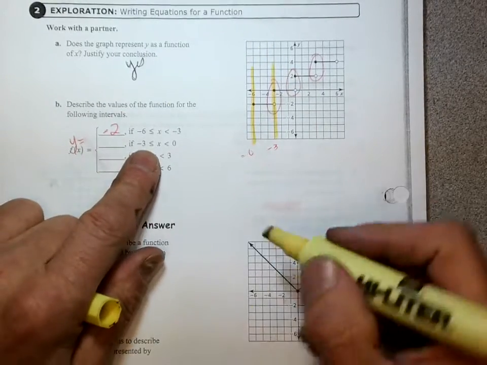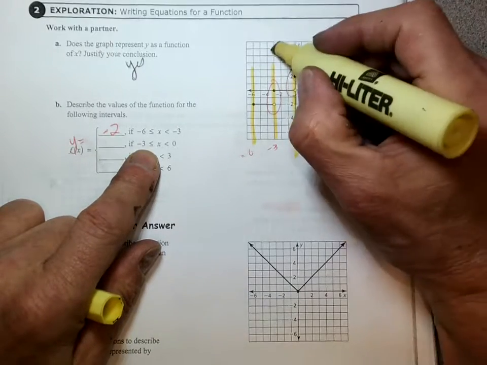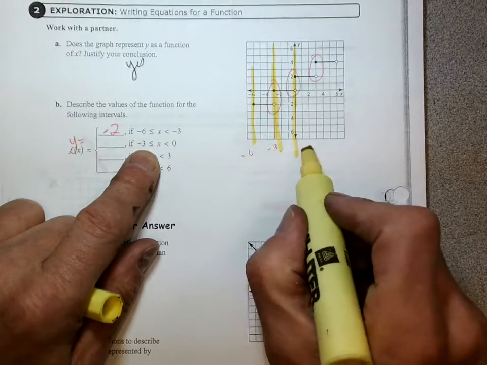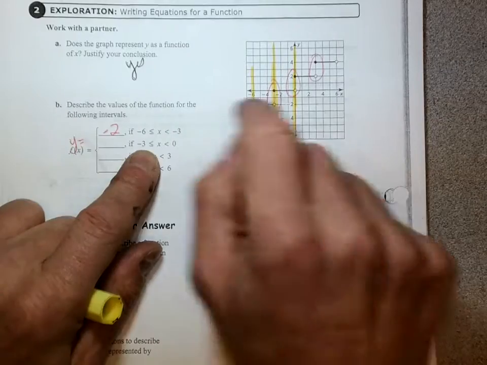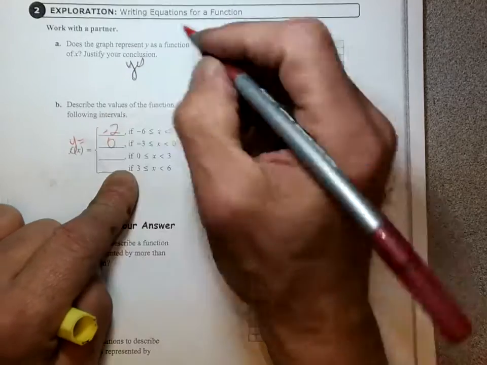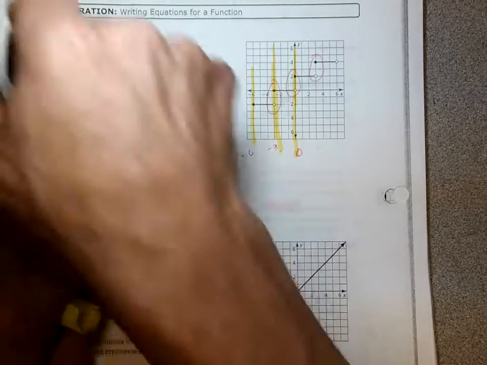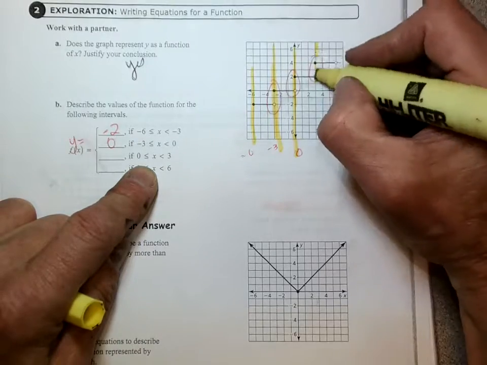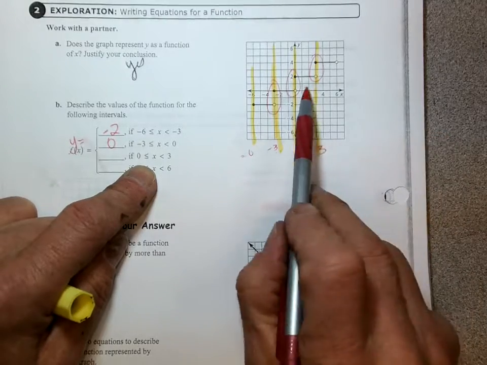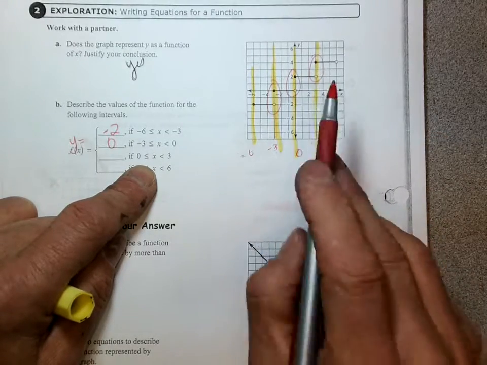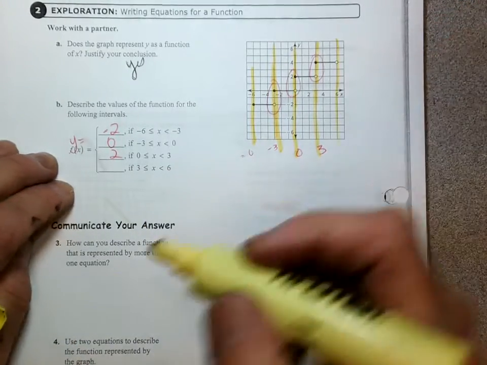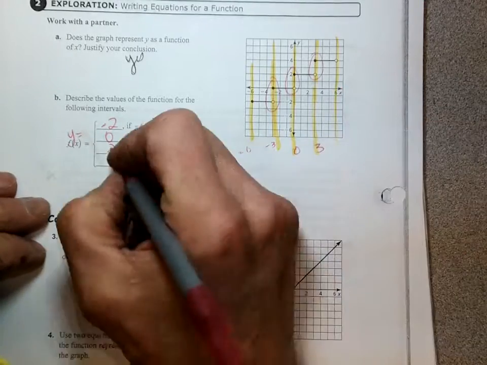Perfect. So between -3 and 0, that's from here to here, -3 to 0 is this graph, right? Between -3 and 0 is this graph. What's the equation of that line? Y equals 0. Very good. Y equals 0. Yes. Okay. Between 0 and 3 is positive 2, right? That equation right there is 2, right? And between 3 and 6 would be y equals 4, okay?